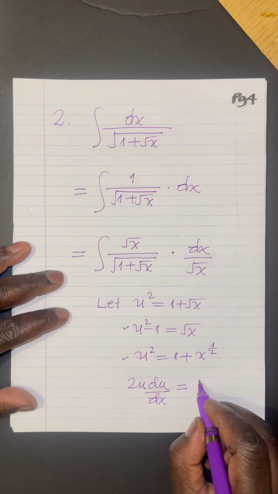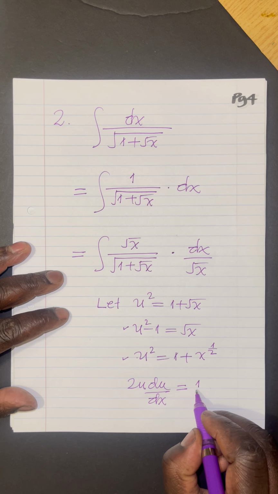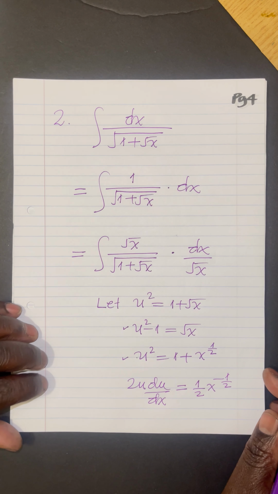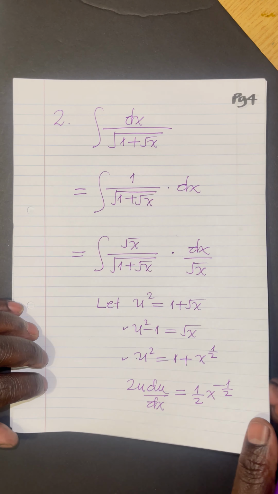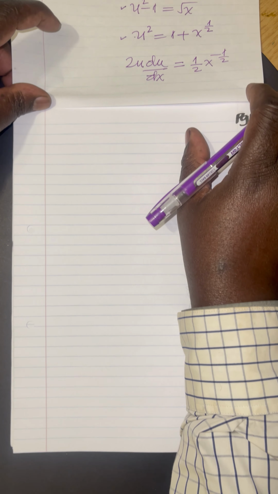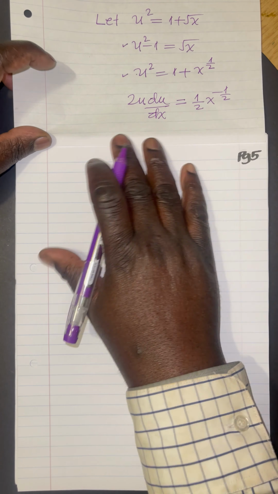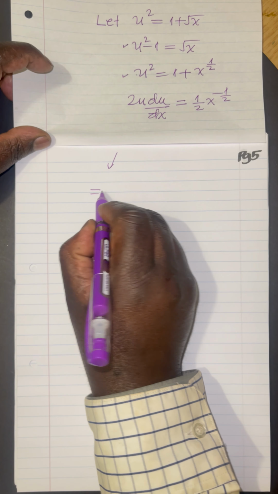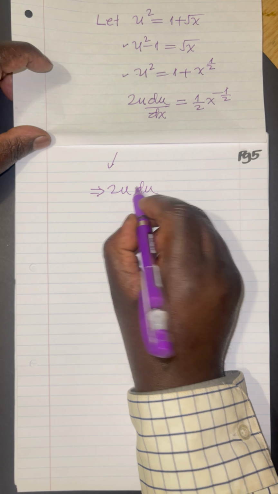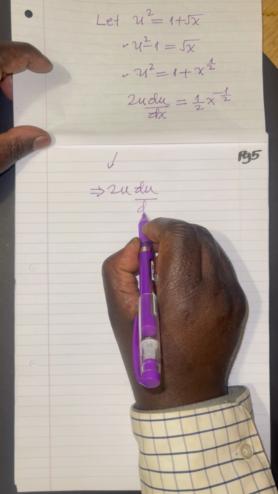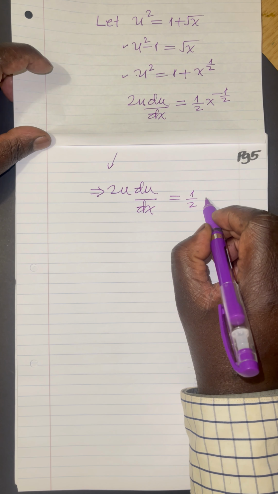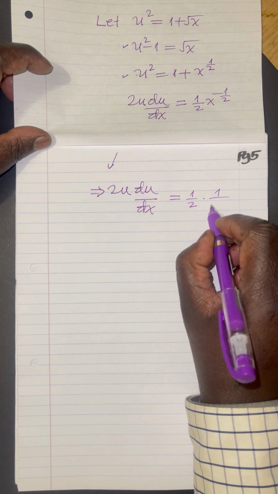Like we've done in example number 1, the derivative of that is half x to the power minus half. Rewriting this equation, we get the following expression. What we get is basically 2u du, and I'm going to say dx is equal to 1 over 2 times 1 over x to the power half.